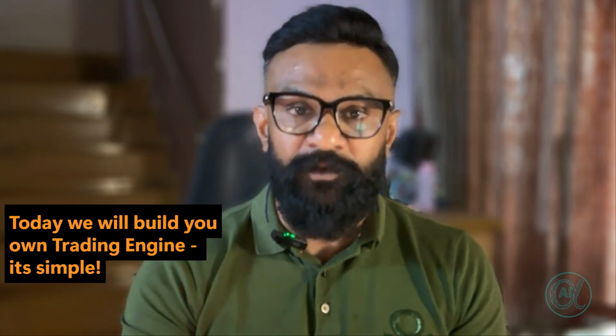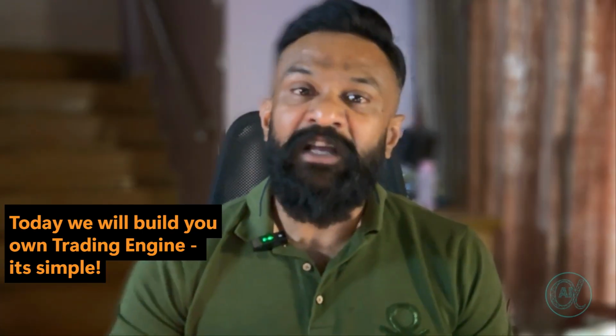So we'll move slow, simple and practical. This is not about being a trader or coder. It's about how simple it is to build your own engine or dashboard. Before we jump into the actual engine, I want to show you something simple. This is not using live data, it's market data but downloaded into a CSV file.